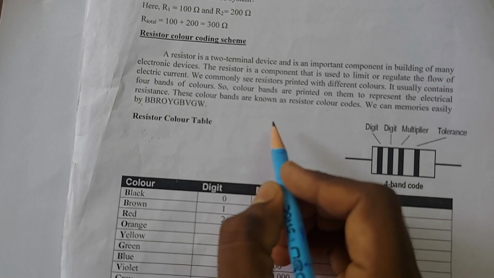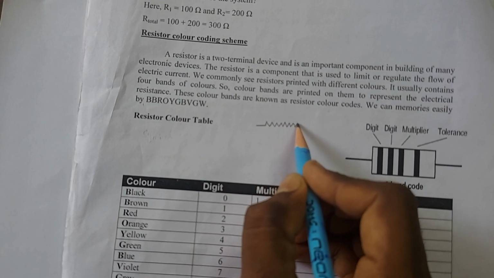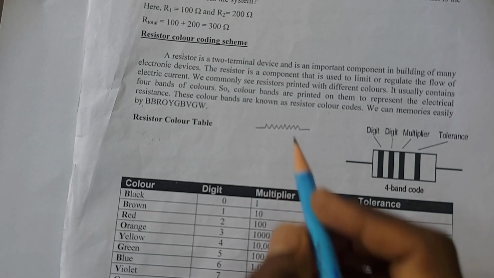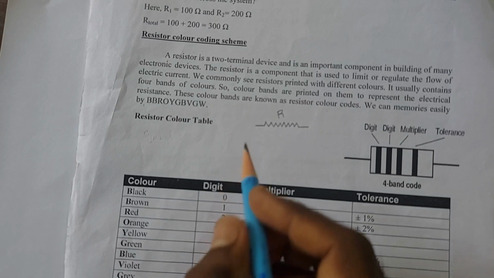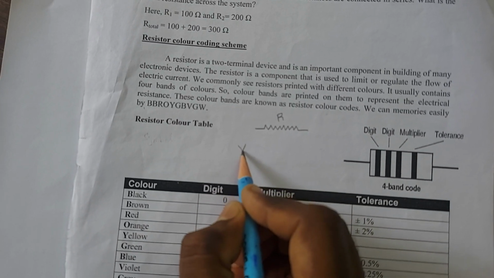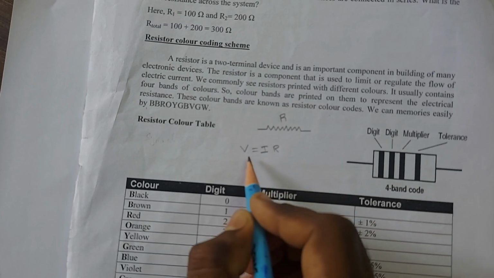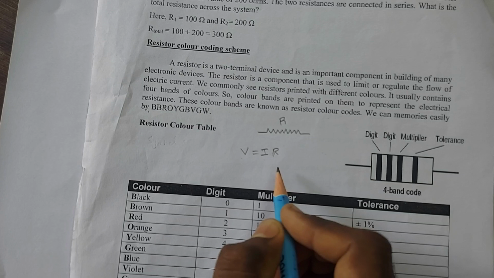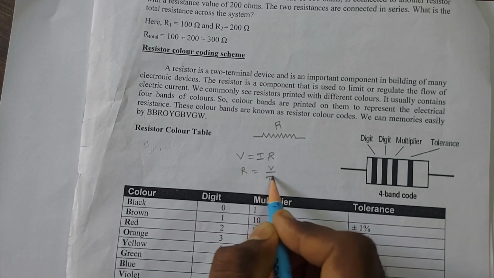The symbol of resistance, I am going to draw now. So this is the symbol of resistance. Normally it is denoted by R. In the well-known Ohm's law, V equal to I into R. So here V is the voltage, I is the current, R is the resistance. So if you want to find the resistance, R equal to V by I.